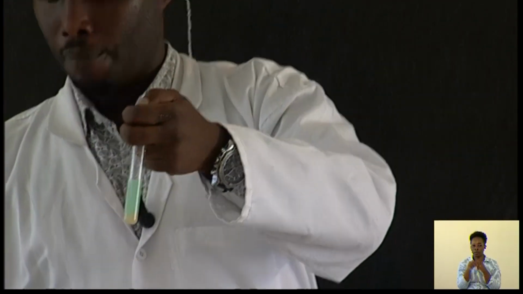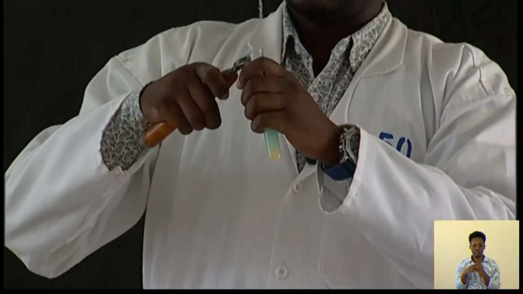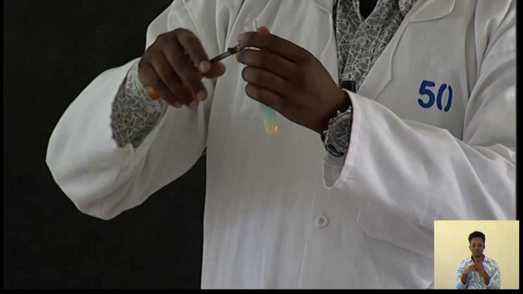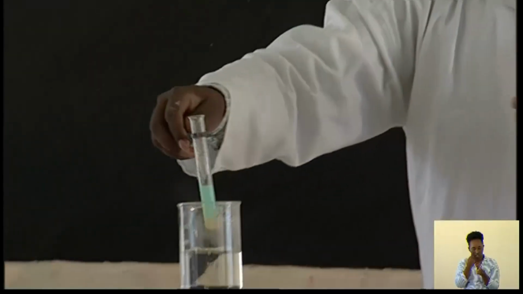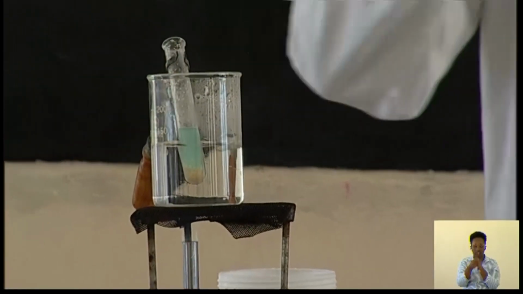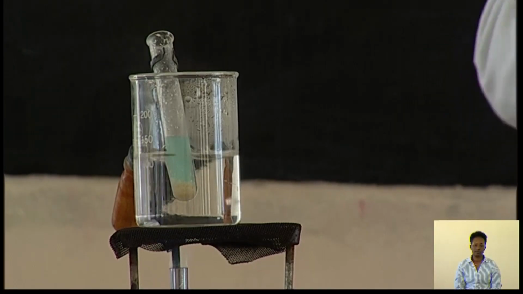Now after that, I have to get another one, and I put it in boiling water. Automatically, I have to make an observation. The observation is concerning color changing. Okay? It will be blue.